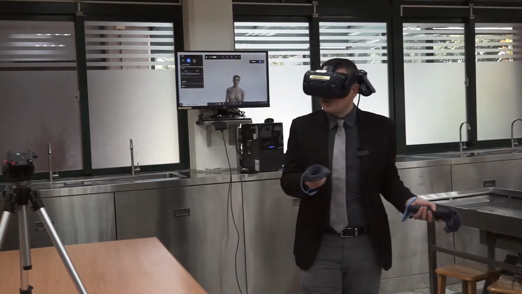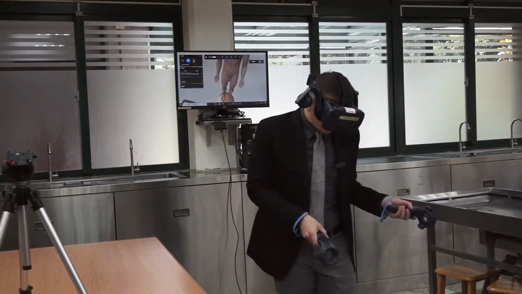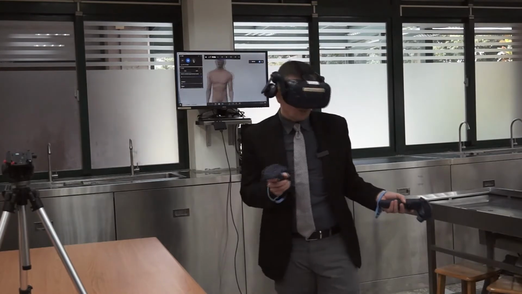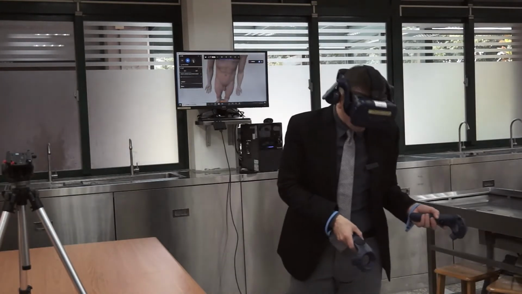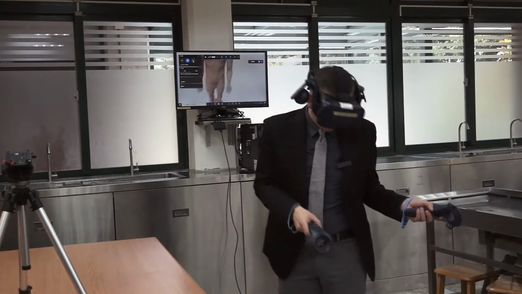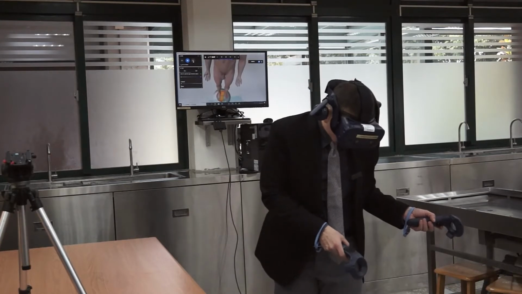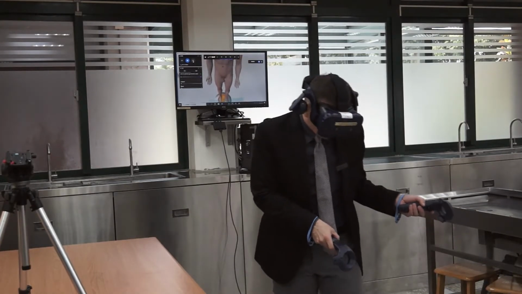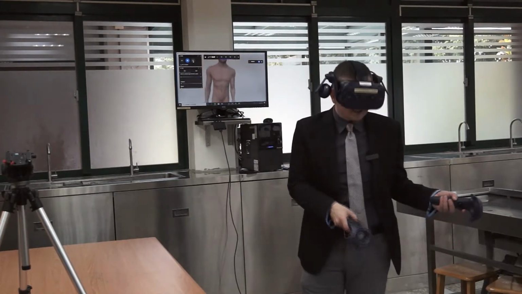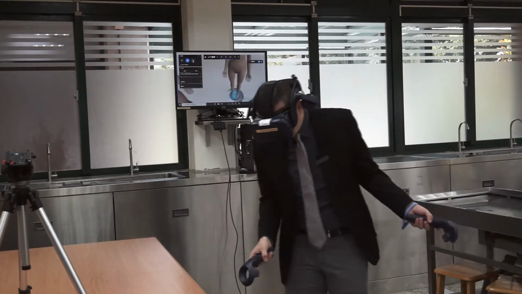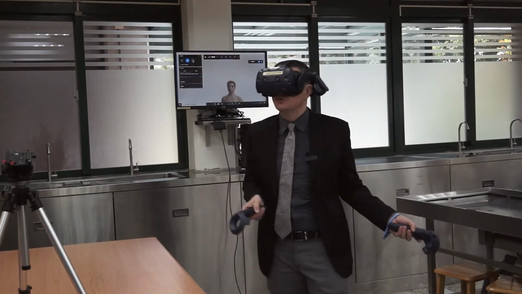Now, there are two models, as I said: the male model and the female model. If you would like to switch from the male model to the female model, look at this circle here on the bottom. The orange circle means that this model is active, and the blue circle means that the model is not active.